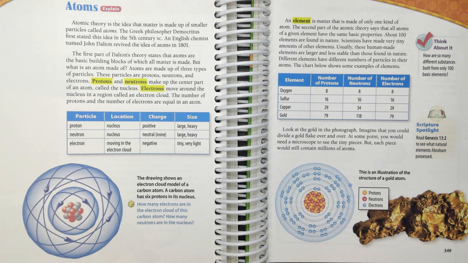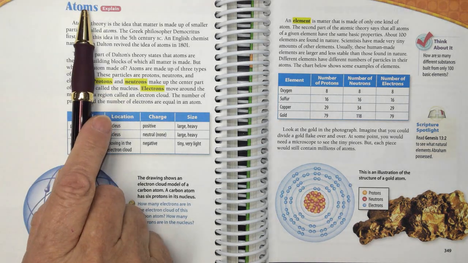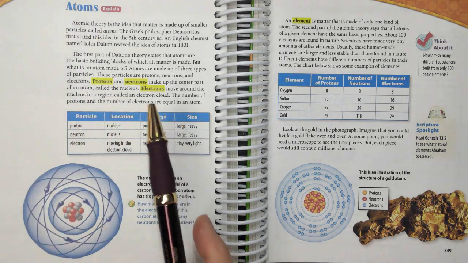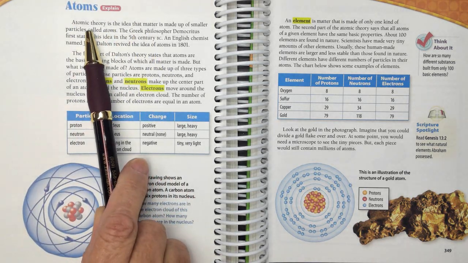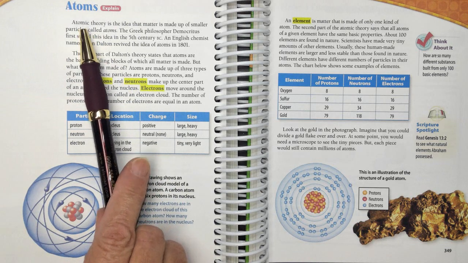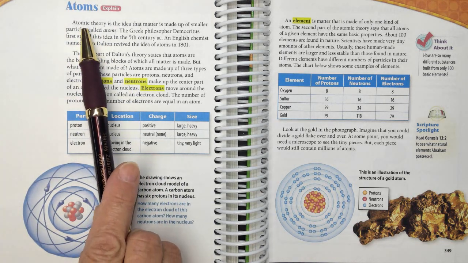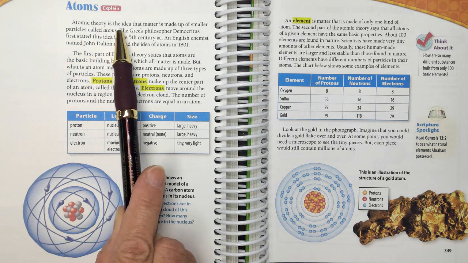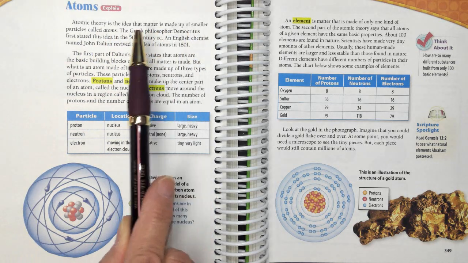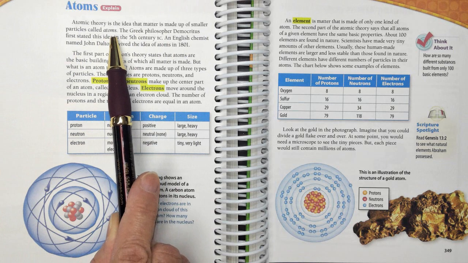Hello, welcome to our next chapter in science, the building blocks of everything. Atoms. They make up everything around us. Pretty fascinating things that we've learned a little bit more about as time goes on. Atomic theory is the idea that matter is made up of smaller particles called atoms.